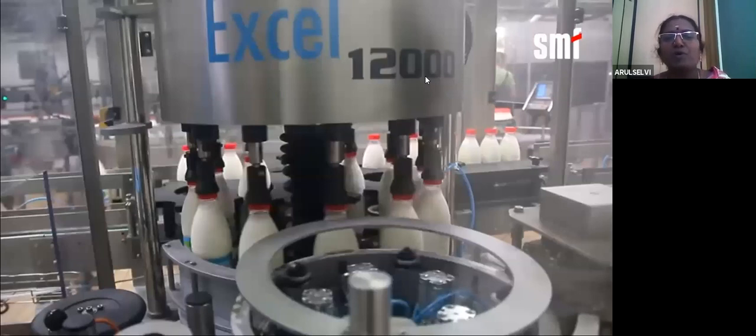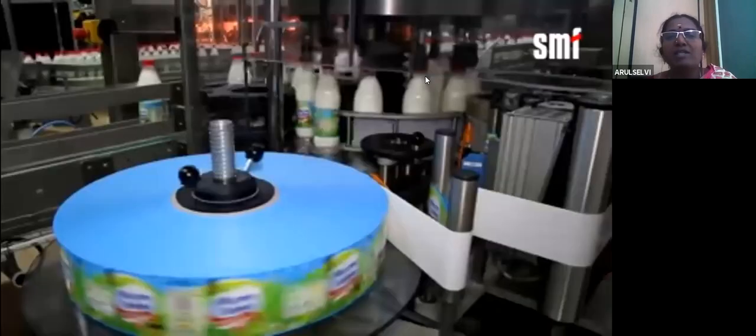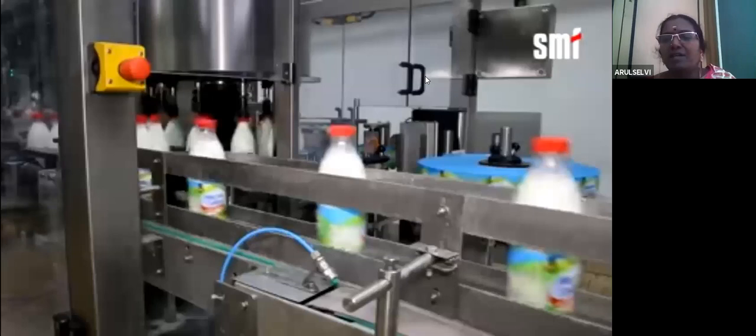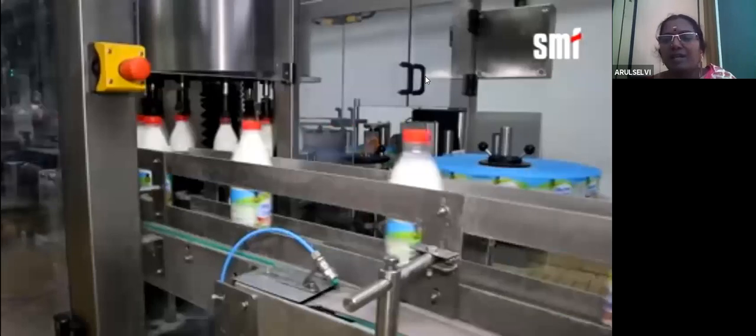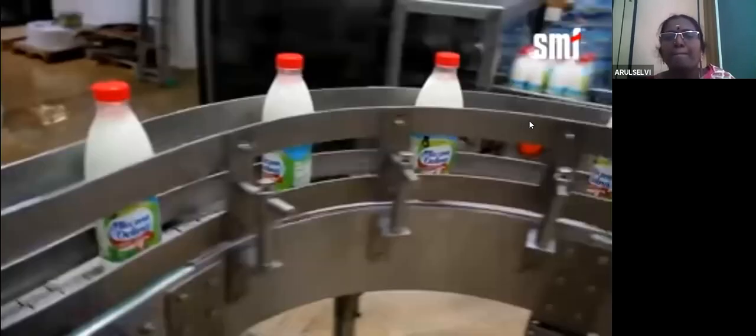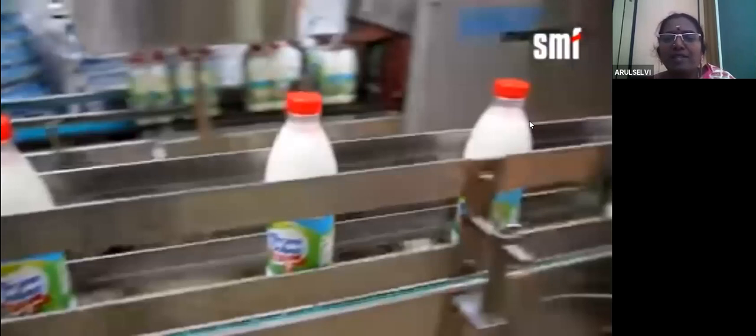I just wanted to show a sample of how the industry packing works, and see, sealing, labeling, all these things are going on. You can see that the bottle is packed and everything is going in an order, that is called conveyor. With a single motor, you can operate a conveyor.